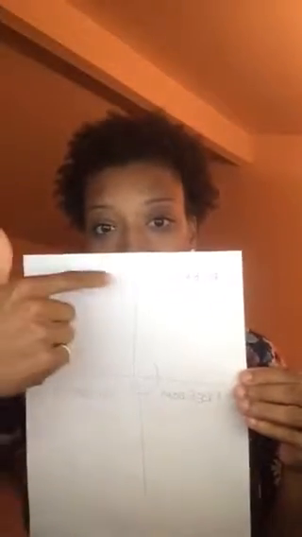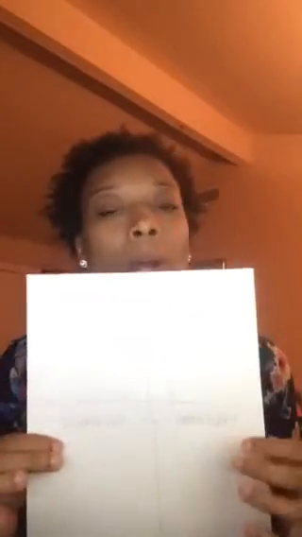Here's what I'd like for you to do. Take your sheet of paper, and you're going to draw a circle in the middle, big enough for you to write in. And then you're going to divide the rest of the paper into 4 parts. I know you can see the words on my paper already, but I'll break those down for you as the lesson develops.